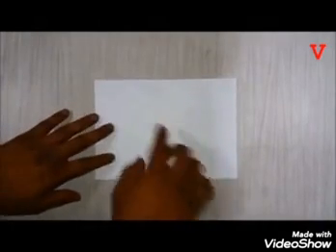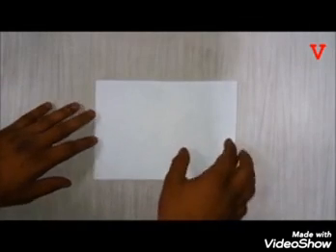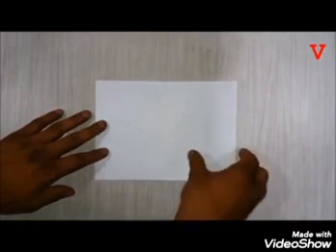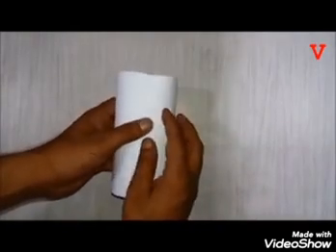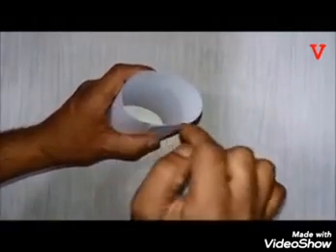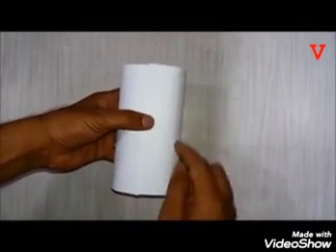We have a rectangle. This is its length and this is its breadth. So the area of this rectangle is equal to its length times its breadth. When I roll this rectangle, it becomes a cylinder, and the length of the rectangle becomes the circumference of the circular base, and the breadth of the rectangle becomes the height of the cylinder.